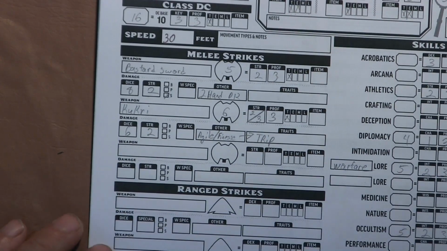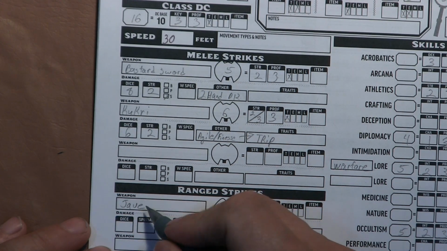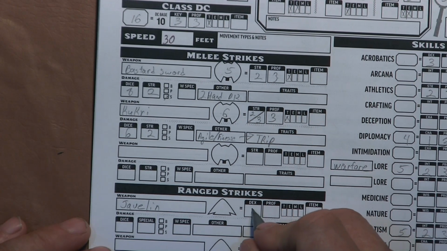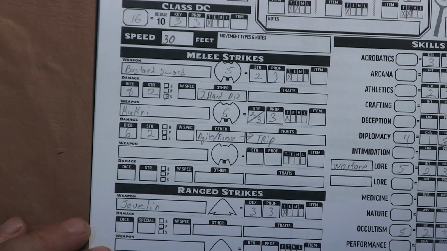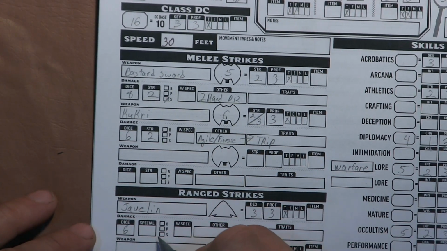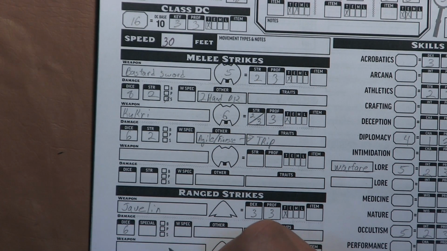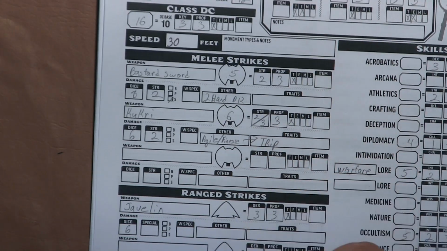And then for ranged attacks, he has a javelin from the Champion's Kit. Your dexterity modifier in this case is a 3, and your proficiency is 3 because you are trained in it. Javelin does a D6 type, and I didn't write it down, I gotta double check real quick. I'm pretty sure it has the thrown trait. Yes, it has the thrown trait.